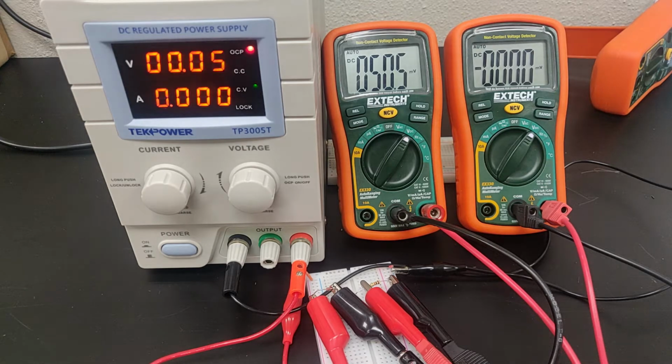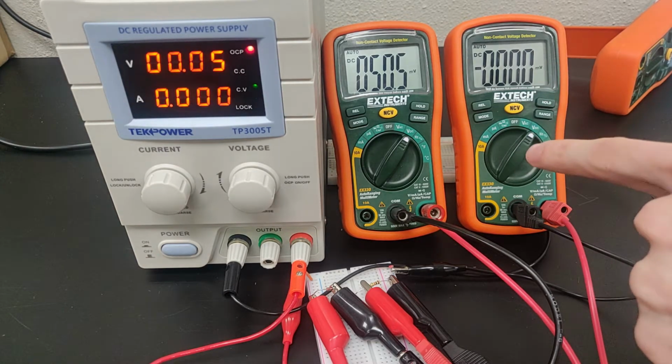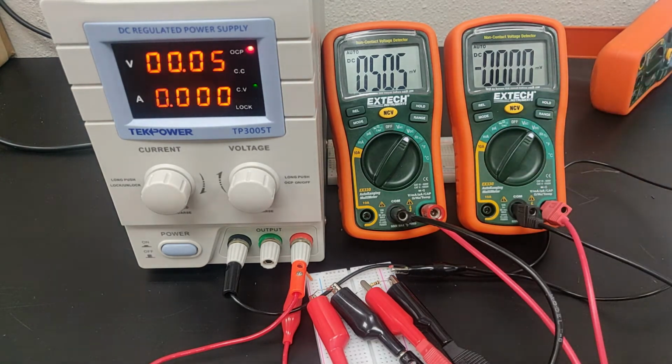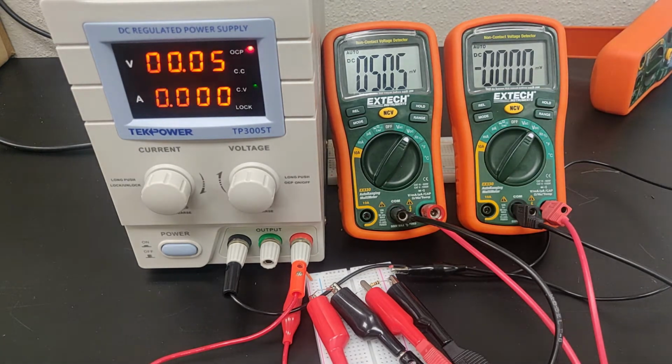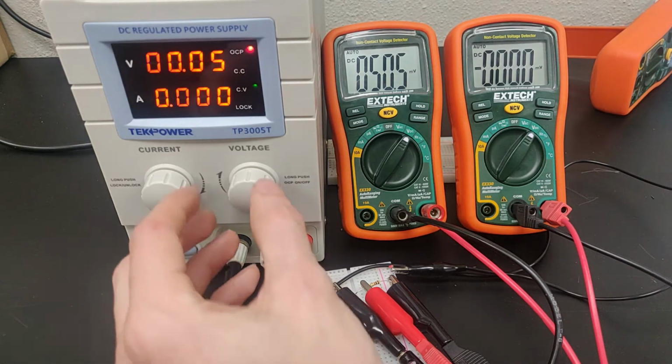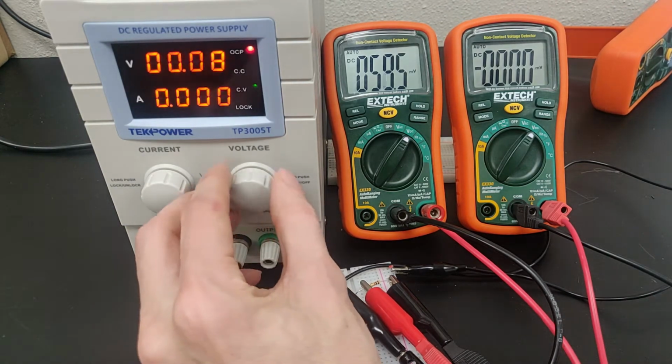And so at 50 millivolts, well, okay, so our actual reading is going to be 50.5 millivolts, and the voltage across our resistor is going to be 0. And so we will continue like that.